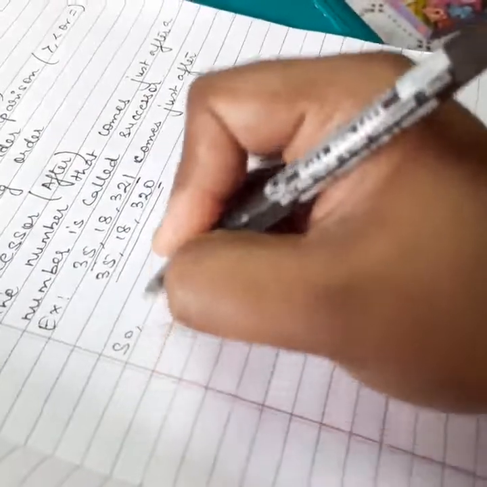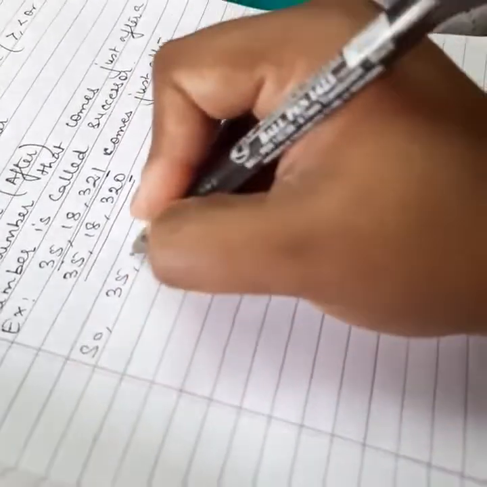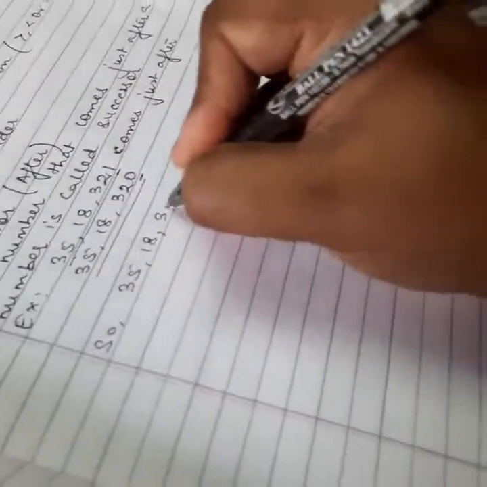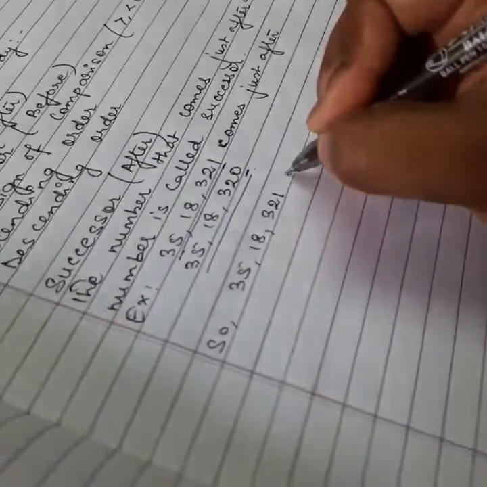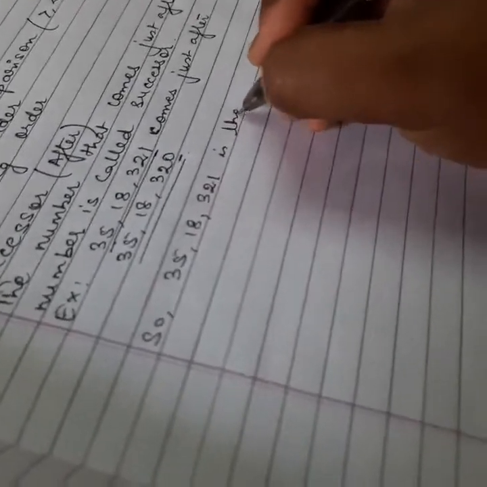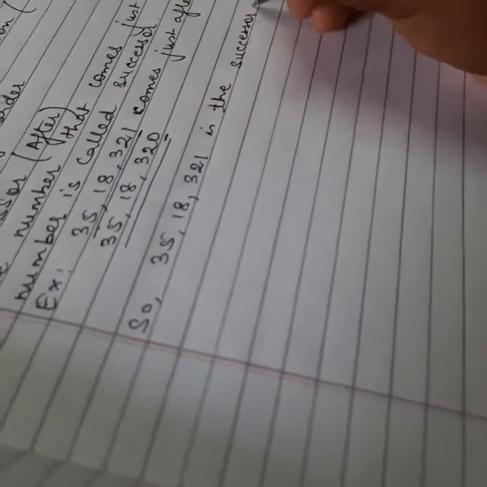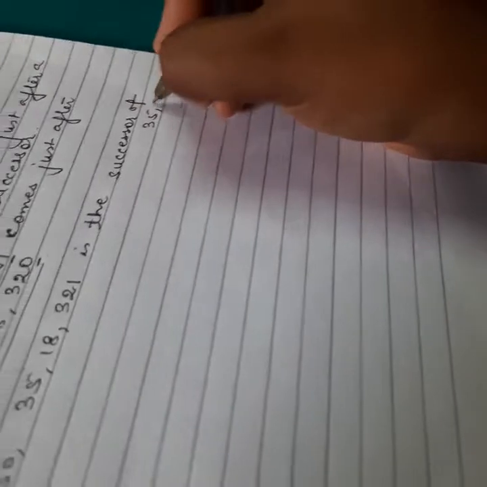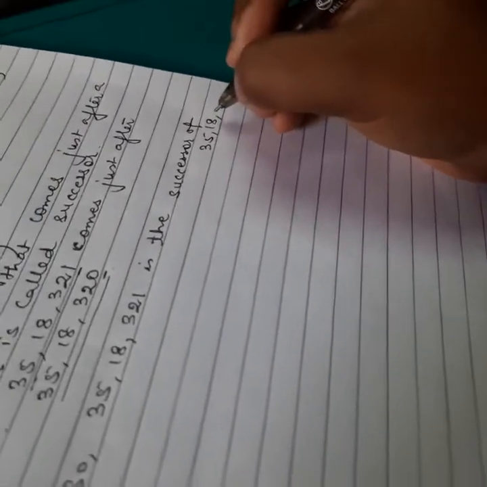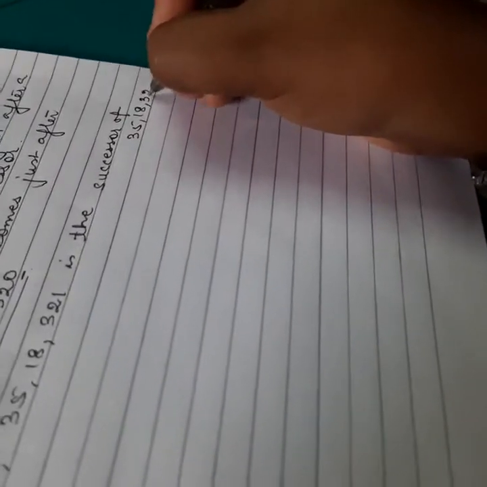So 35 lakh 18,321 is the successor of 35 lakh 18,320.